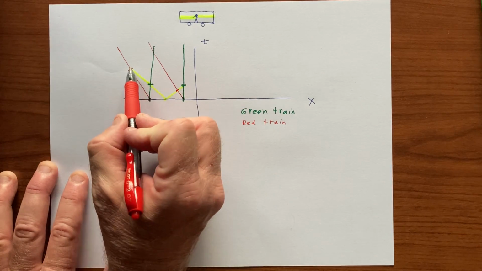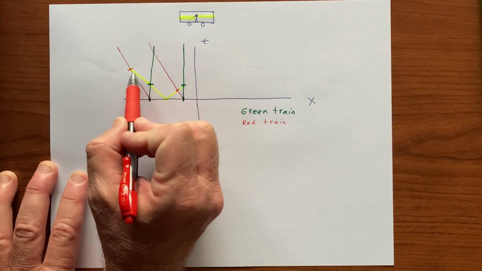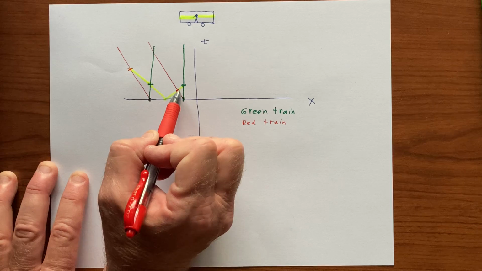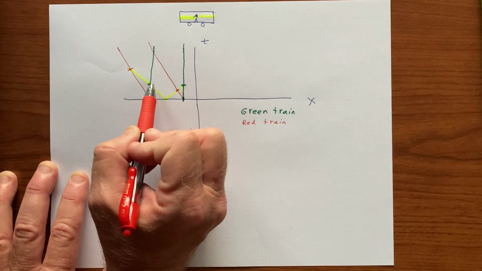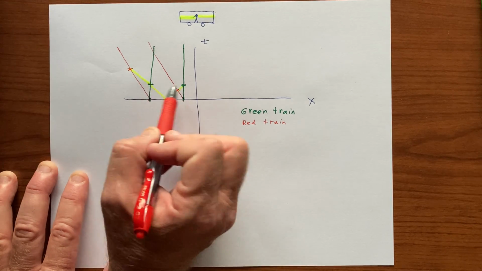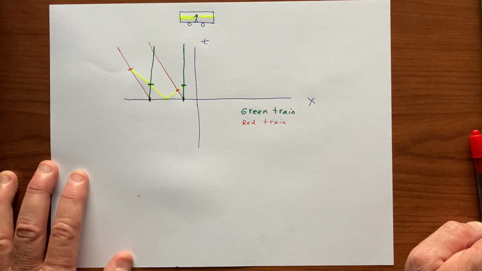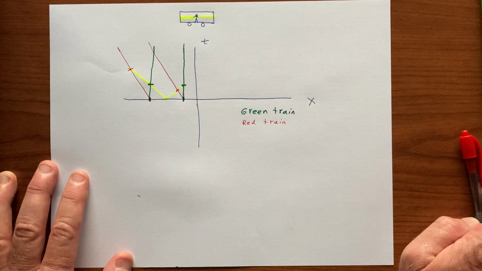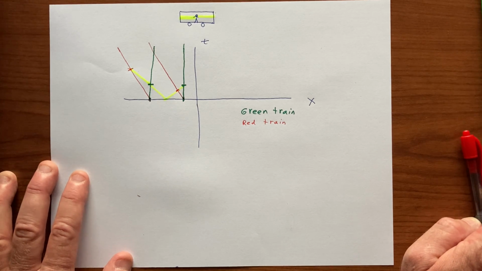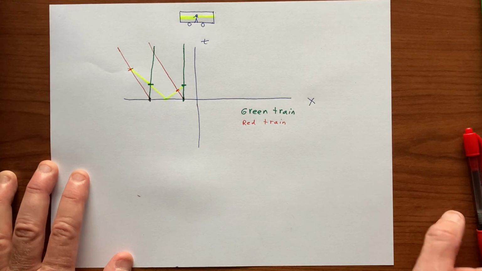So we can see that this slice of simultaneity for the red observer is different from a green slice of simultaneity for the green observer. And so we confirm from a different perspective that simultaneity depends on the observer.